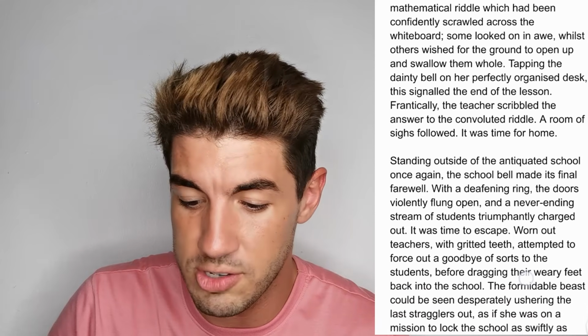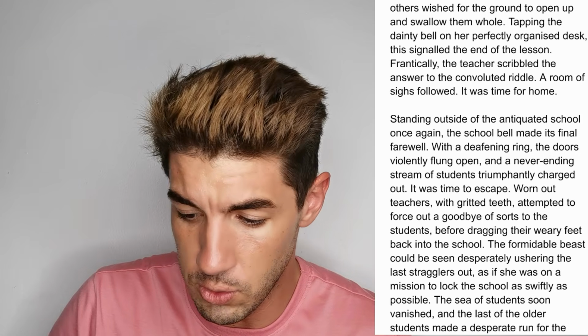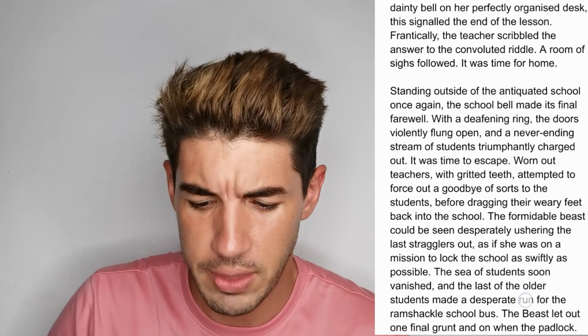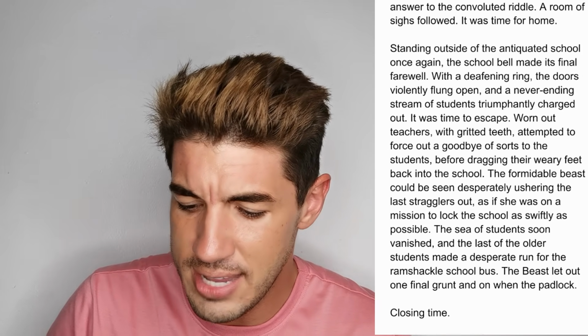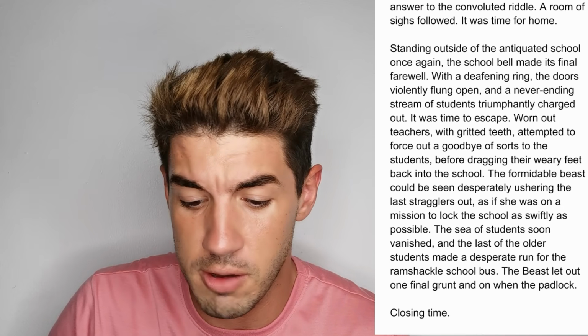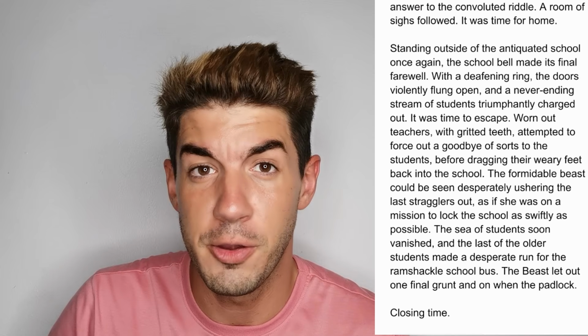lifeline. Lone students penned lengthy answers to the perplexing mathematical riddle which had been confidently scrawled across the whiteboard. Some looked on in awe, whilst others wished for the ground to open up and swallow them whole. Tapping the dainty bell on her perfectly organised desk, this signalled the end of the lesson. Frantically, the teacher scribbled the answer to the convoluted riddle. A room of sighs followed. It was time for home.